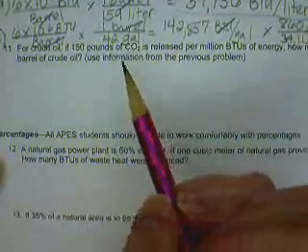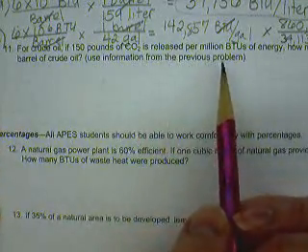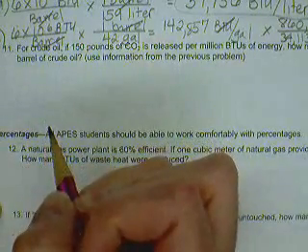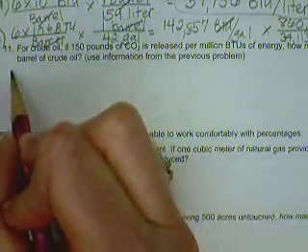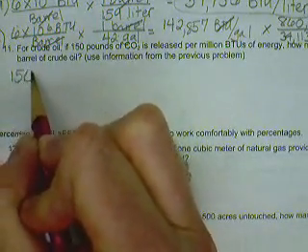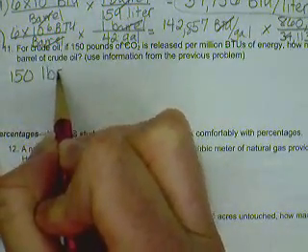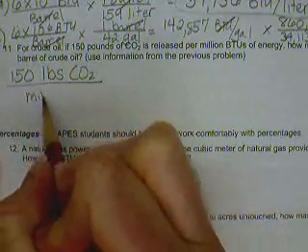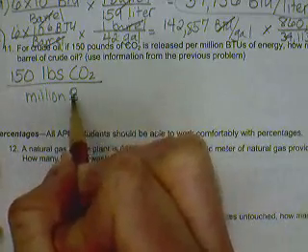For crude oil, if 150 pounds of CO2 is released per million BTUs of energy, how much CO2 is produced by each barrel of crude oil? So we're going to take 150 pounds of CO2 per million BTU.